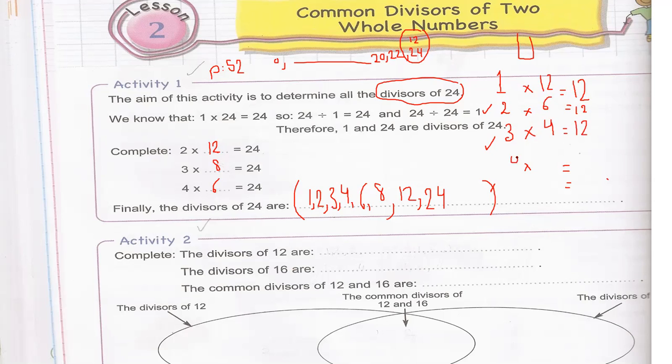Now 4. Is 12 in table 4? Yes. 4 times which number? 3. Now repetition. 3 times 4, the same as 4 times 3. So I will cross it and I will stop. So what are the divisors of 12 in order? 1, 2, 3, 4, 6, 12. So open two brackets. The divisors are 1, 2, 3, 4, 6, 12.